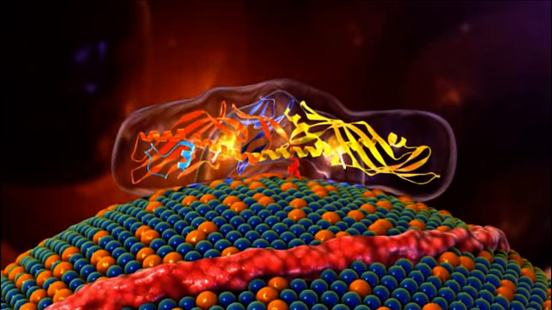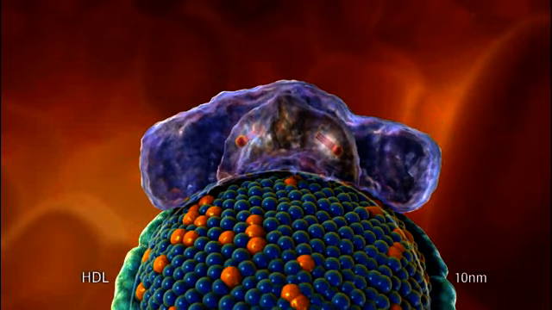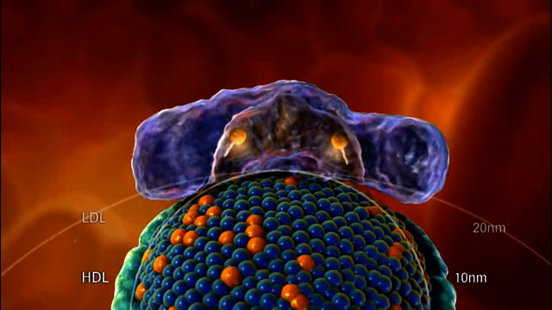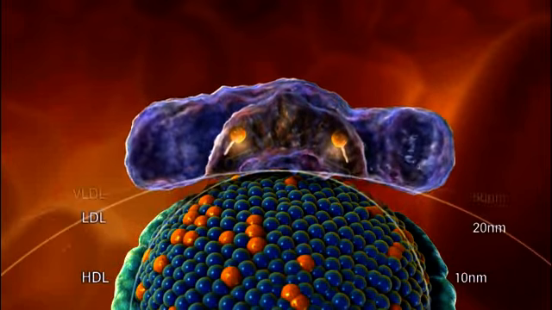Thus, the curvature of CETP can be adjusted to complement the radii of many different sizes of lipoprotein particles. This conformational flexibility of CETP is crucial to its ability to bind to lipoprotein particles of a wide range of sizes, in order to shuttle cholesterol esters and triglycerides between them.